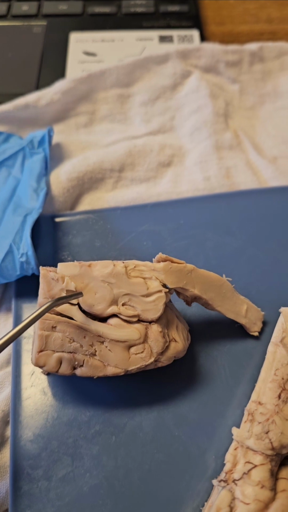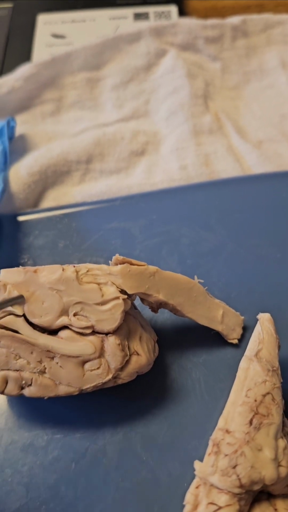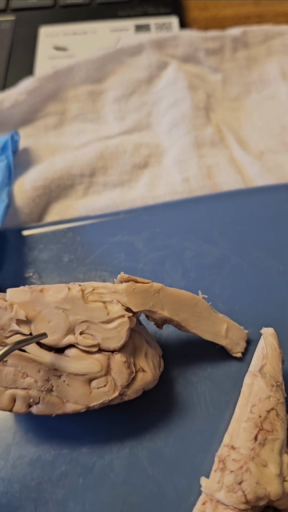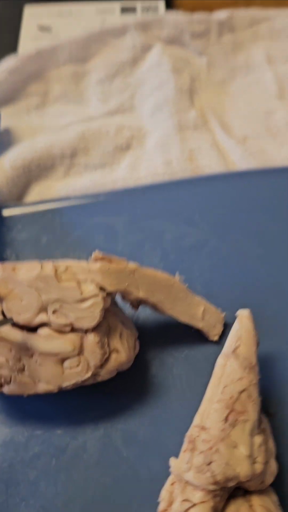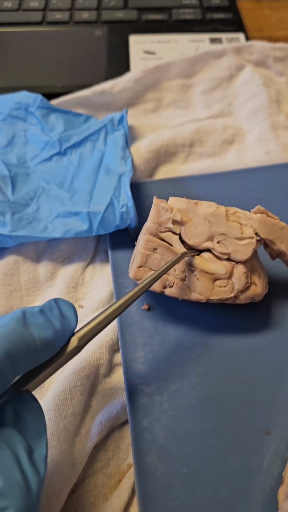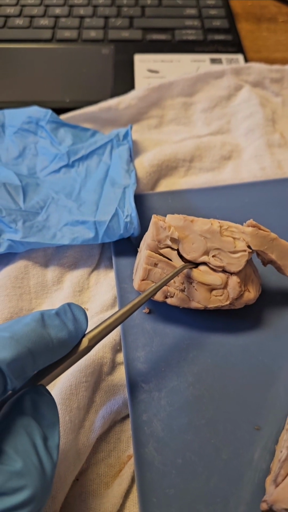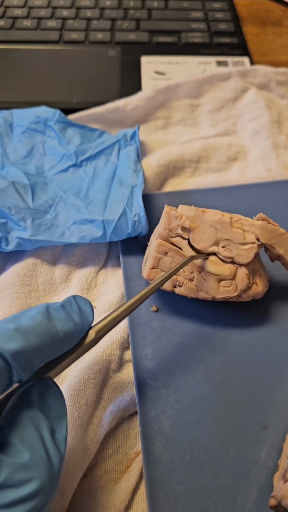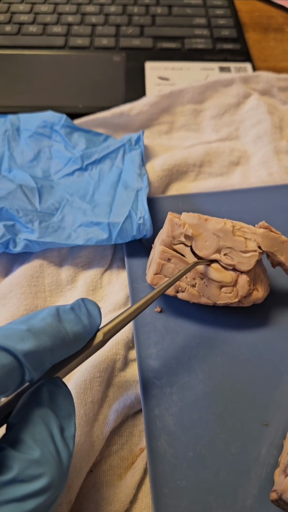And then the choroid plexus produces cerebrospinal fluid as well.